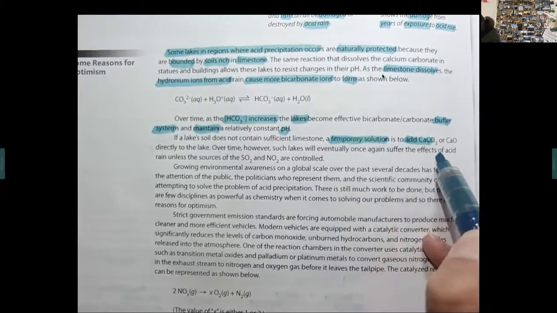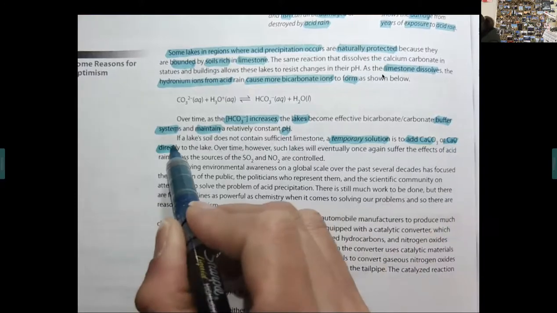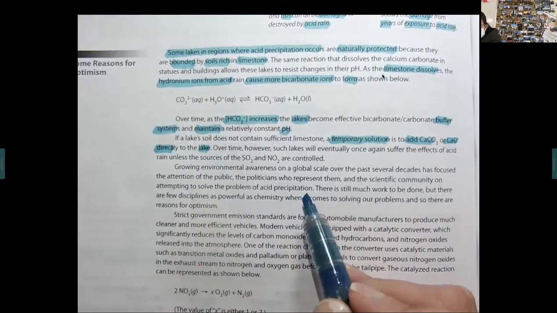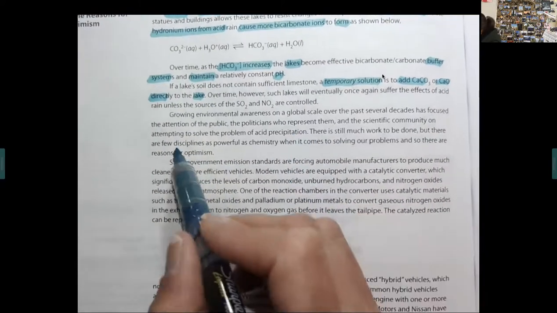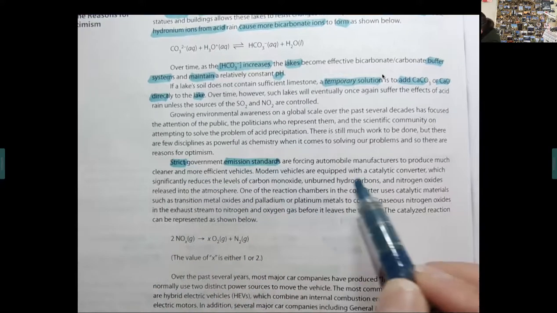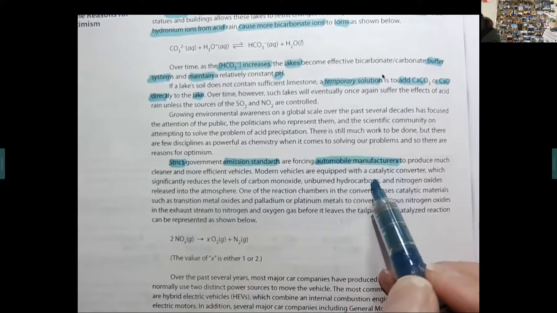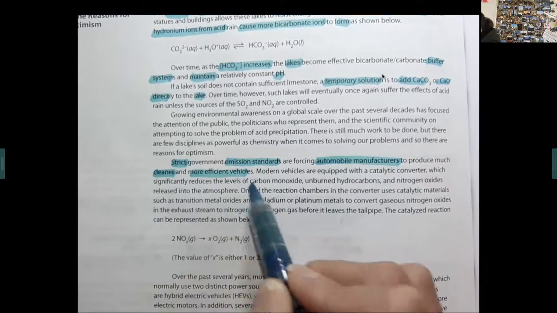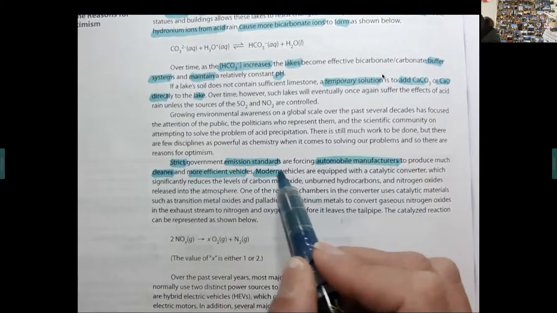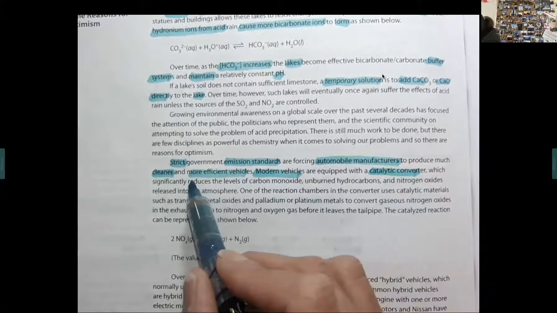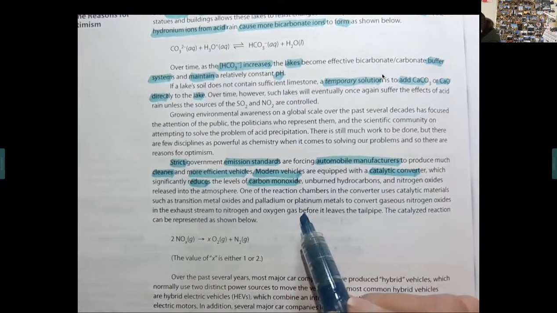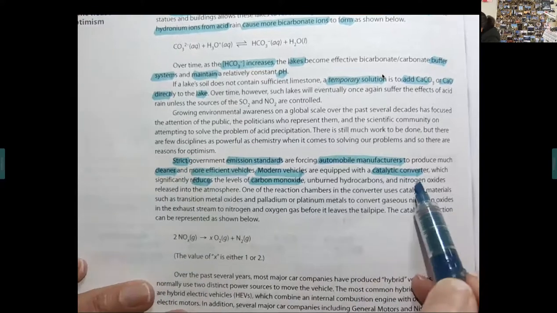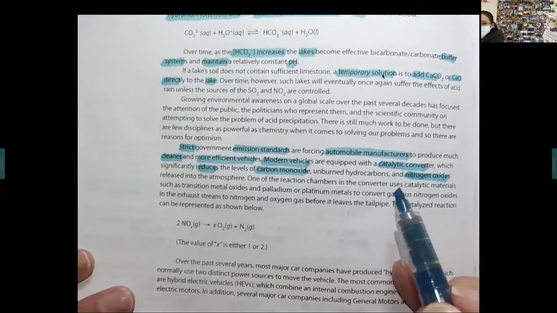Temporary solution: add calcium carbonate or calcium oxide directly to a lake to help it buffer. There are strict emission standards on automobile manufacturers to produce cleaner and more efficient vehicles. Modern vehicles tend to have catalytic converters that reduce levels of carbon monoxide, and they also reduce nitrogen oxides that are burned in the atmosphere.